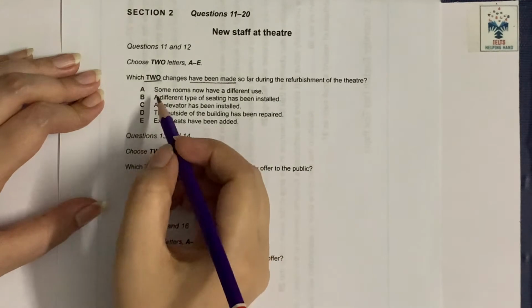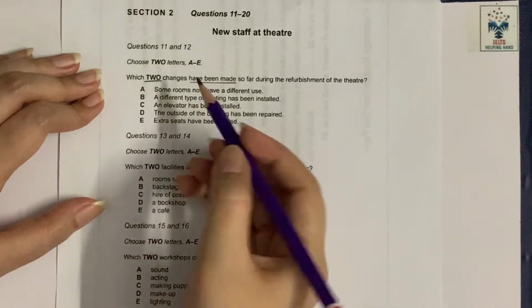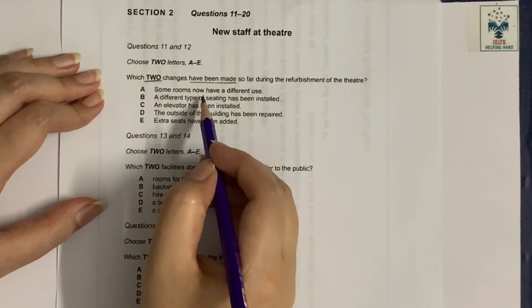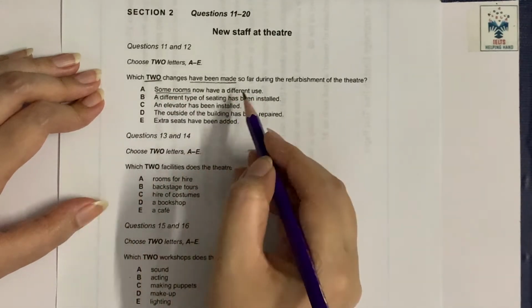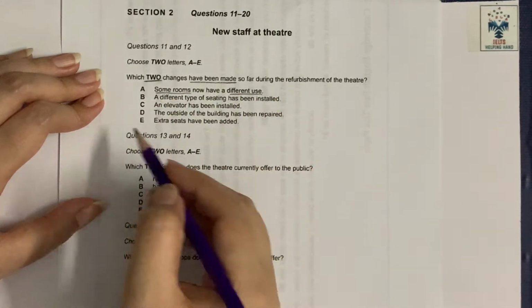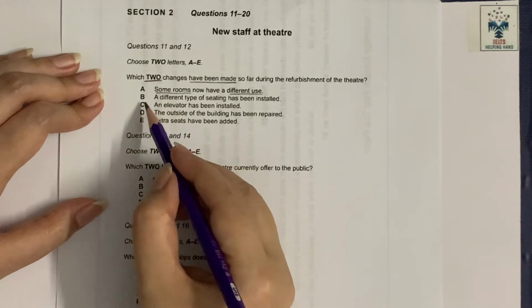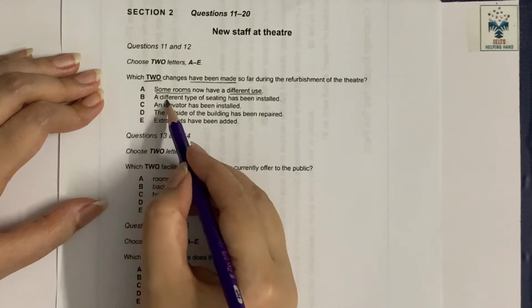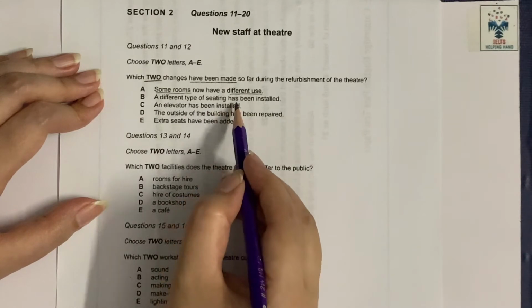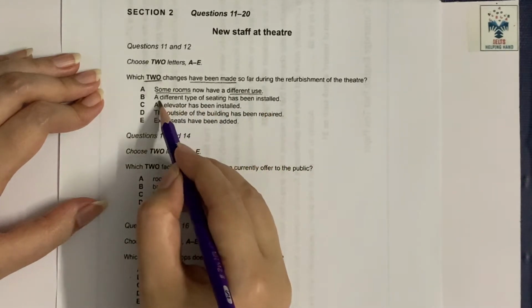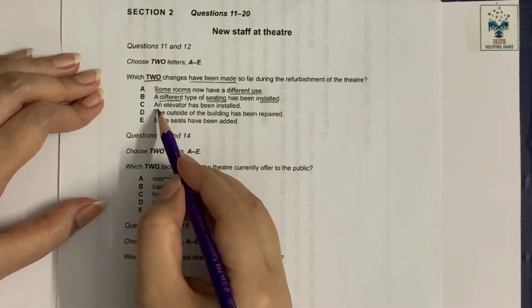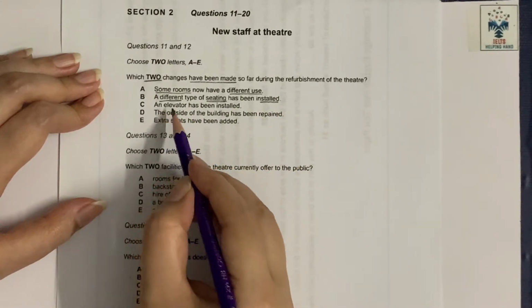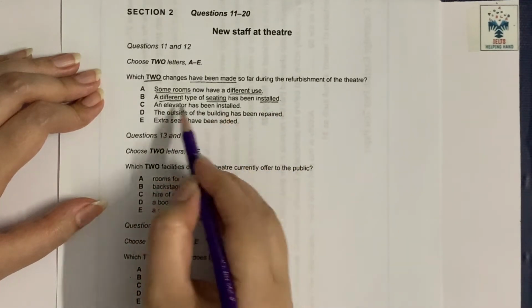Now let's read the options. Some rooms now have a different use. Some rooms, different use. These are the keywords. Second option, a different type of seating has been installed. Different seating installed. Option C, an elevator has been installed.